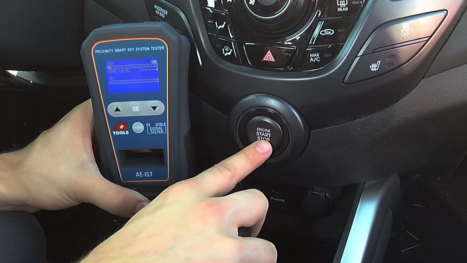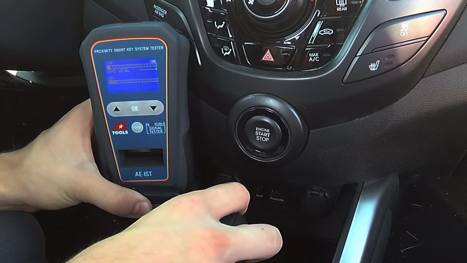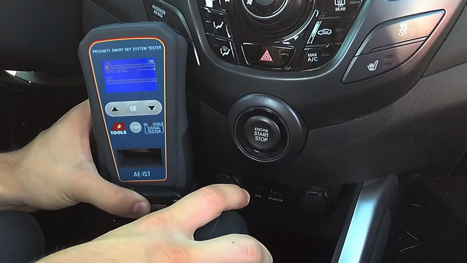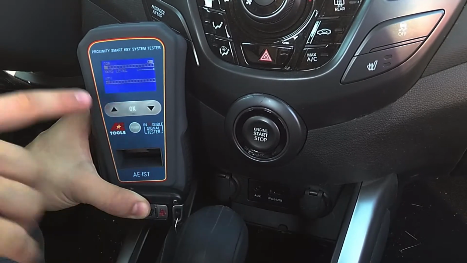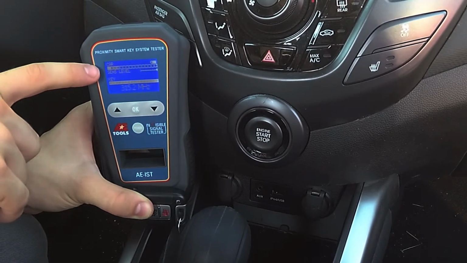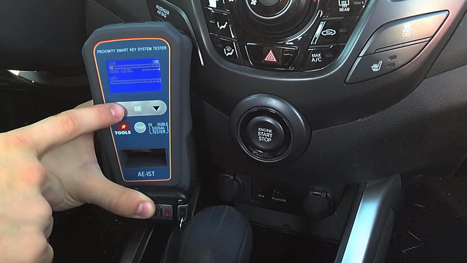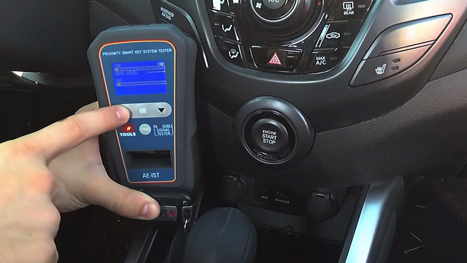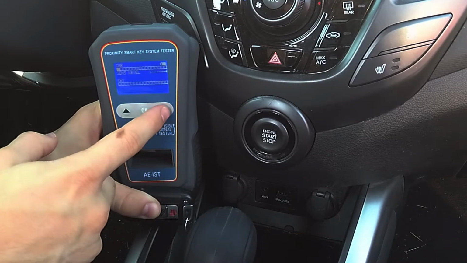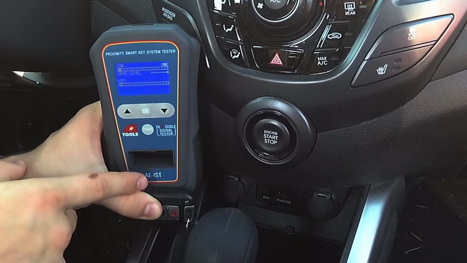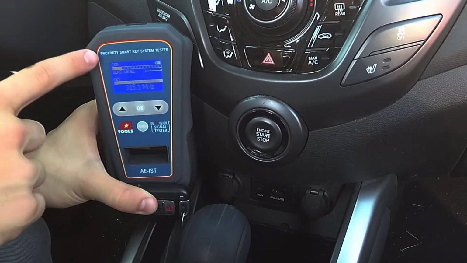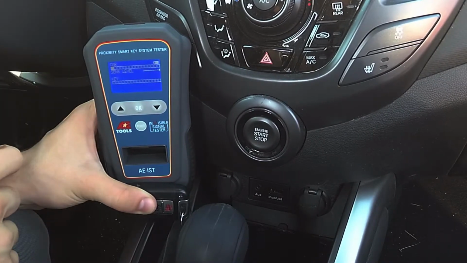So I'll go ahead and push the start button. And we start to see the proximity signals coming through. If not much is happening in the car signal, you can use the up arrow to increase the sensitivity. Or if it's going too far, we can use the down arrow to decrease the sensitivity. If everything is correct, we should see signals cycling through like we see here.